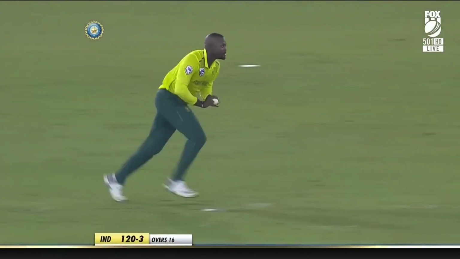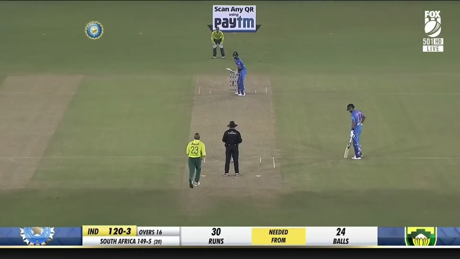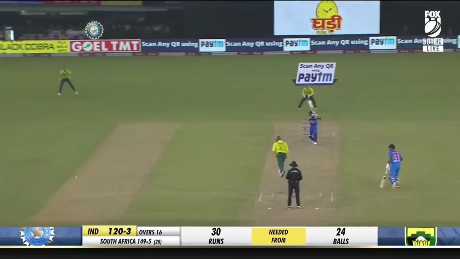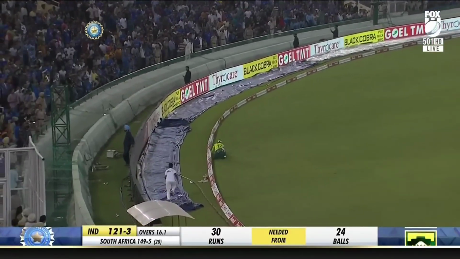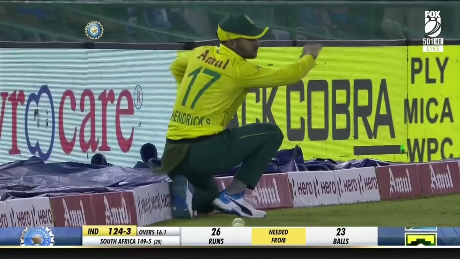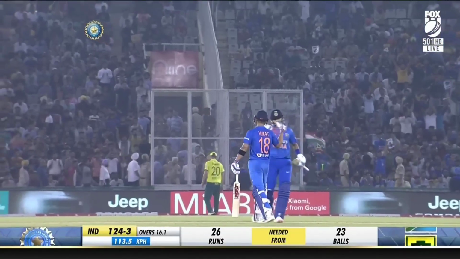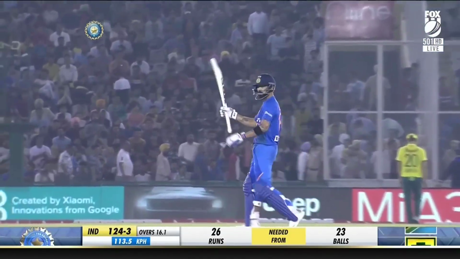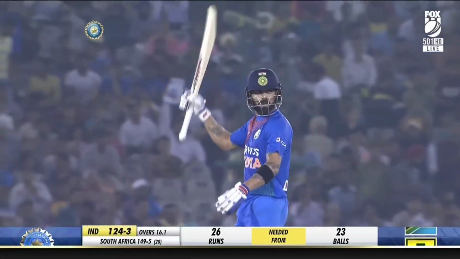Ngidi, the young man. Right, here's Sipamla. He's called for 2. He'll get 4. There's just such purity in his stroke play. He won't change his positions. He won't change his shape. He'll just play exactly the same way as Virat Kohli.